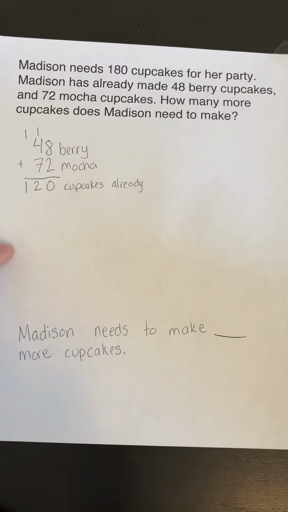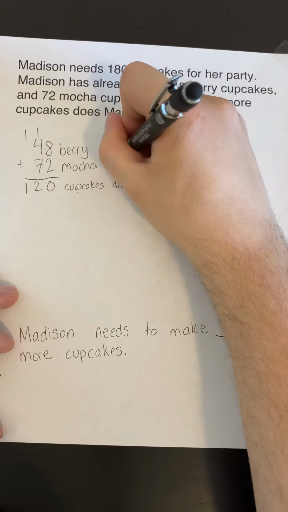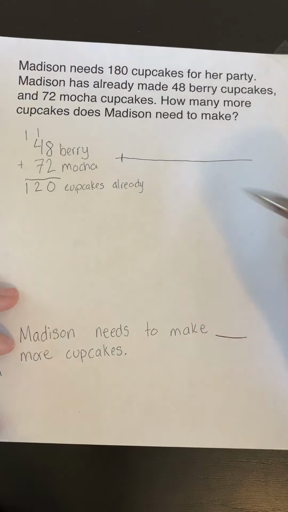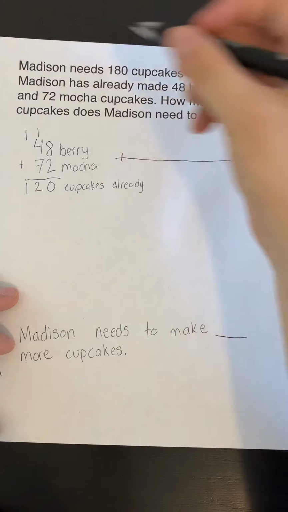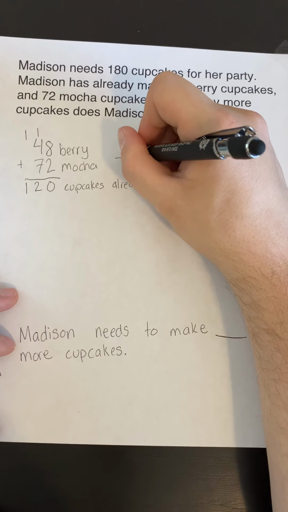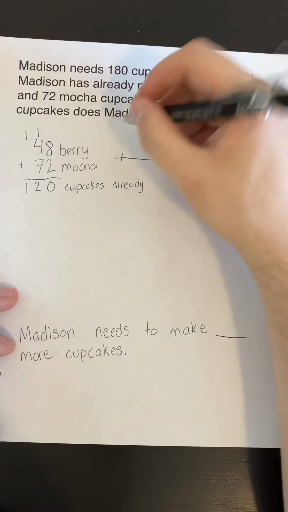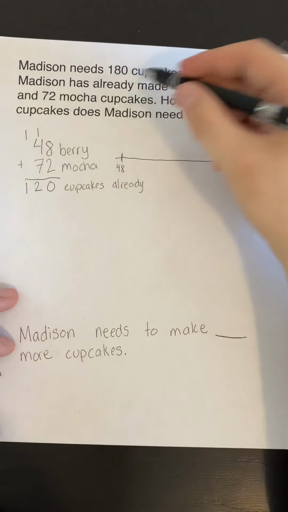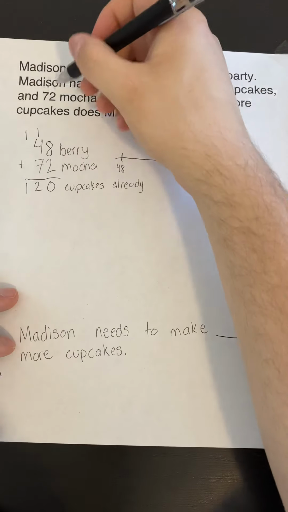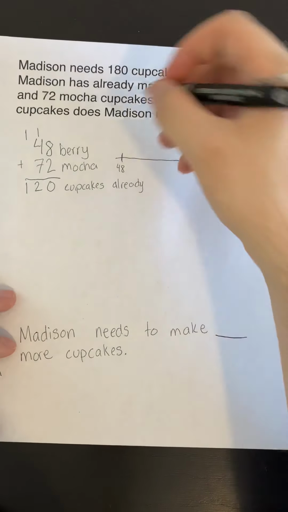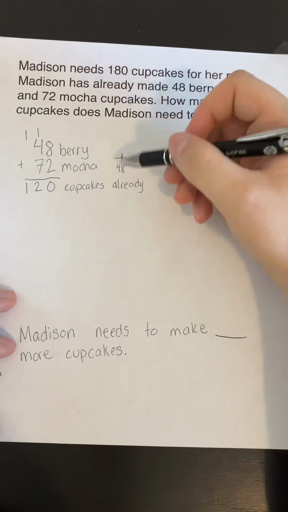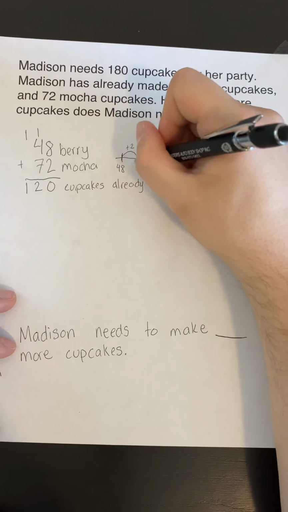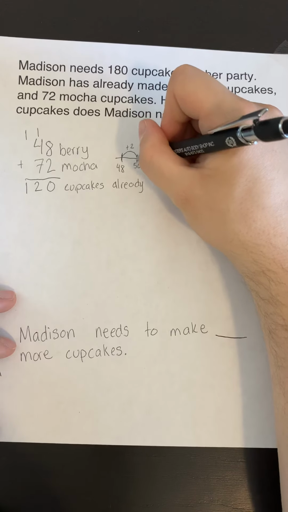Now, let's say we don't like the standard algorithm. Let's do the number line method. I know that we have 48 berry cupcakes and 72 mocha cupcakes. So I want to start at the 48, okay? And we're going to add 72 to that, but I don't like the idea of adding 72 just as one jump. So let's add that 2 right here. Okay, that gives us 50 cupcakes.